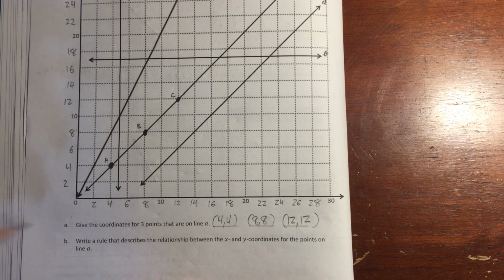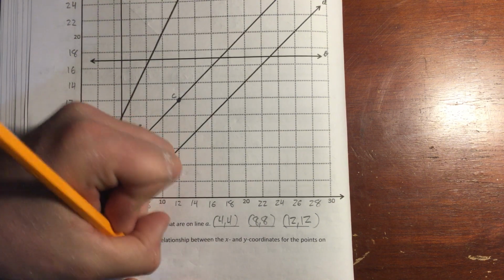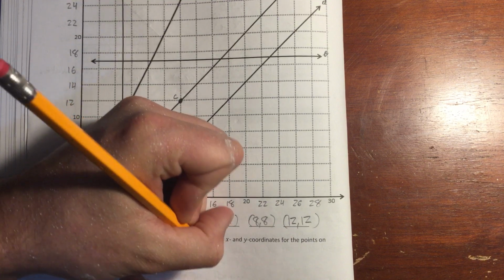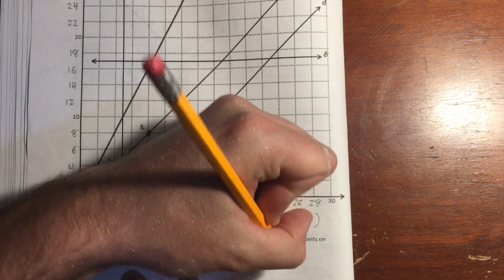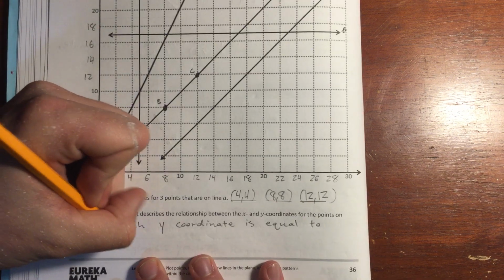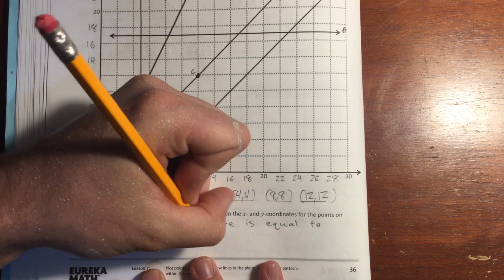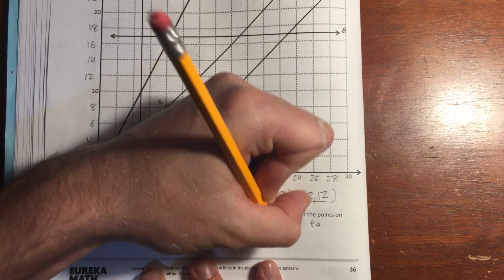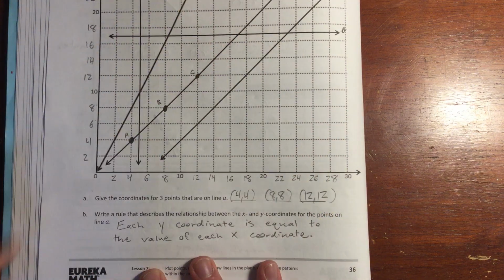Okay, what I notice about this is that each y coordinate is equal to the value of each x coordinate. Each y coordinate is equal to the value of each x coordinate.